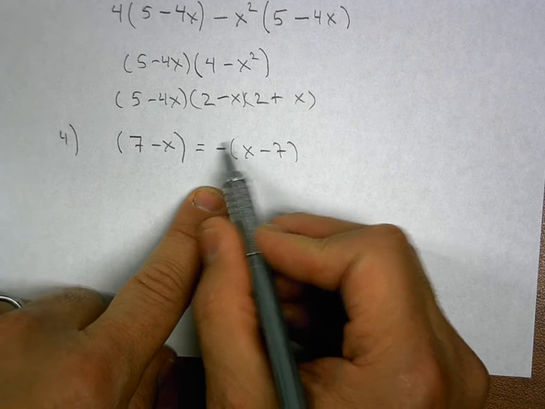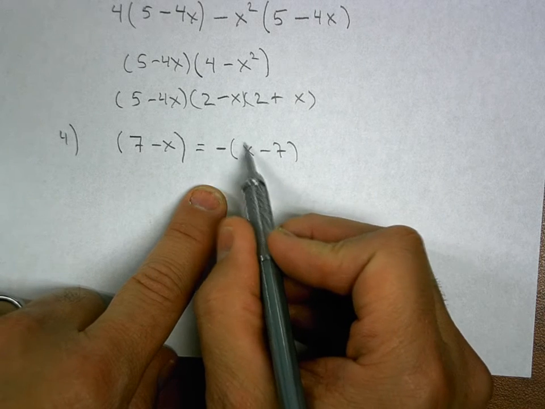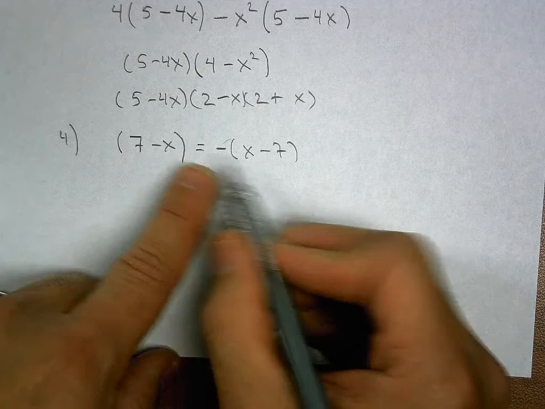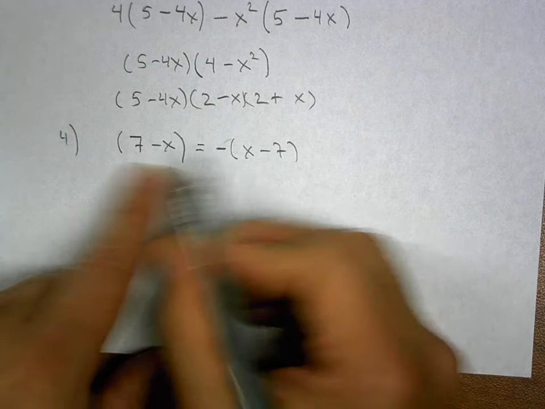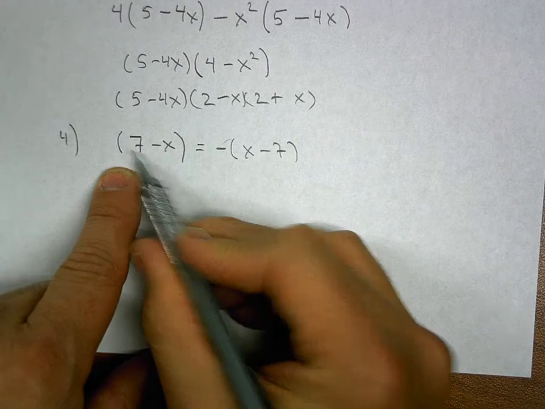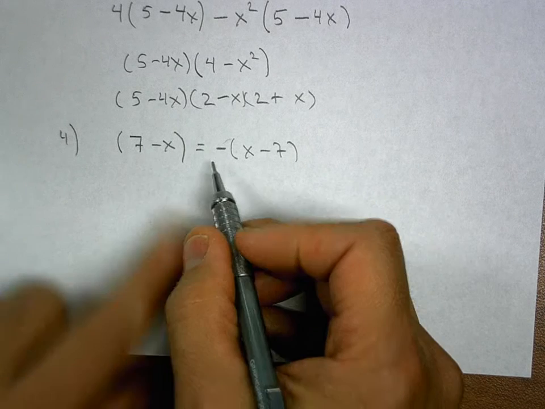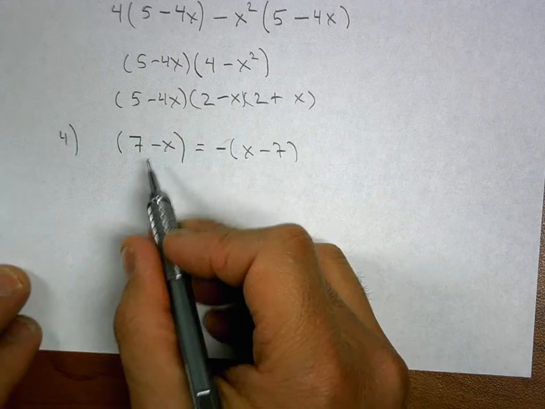So what do we get when we distribute this negative 1? Negative x. Hey, there it is. There's our negative x. Plus 7. Hey, there's our positive 7. So it's the same. So if you want to switch it, you could switch it, but pull out one negative. Okay, that's if it's subtraction there.